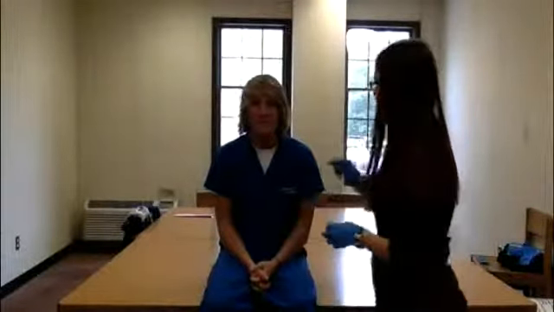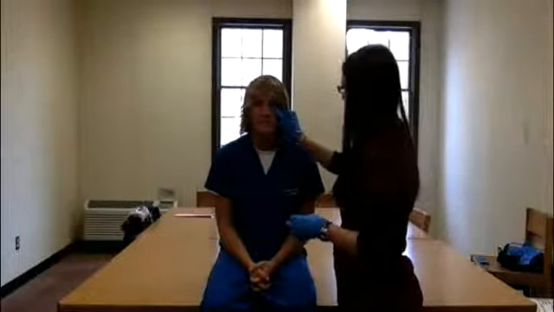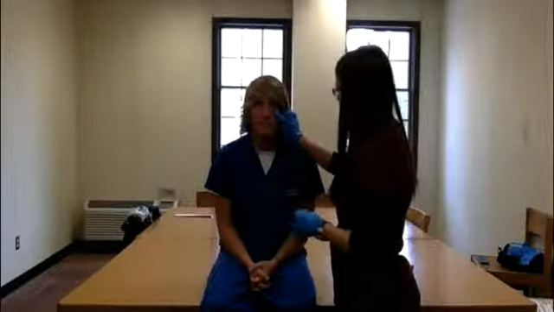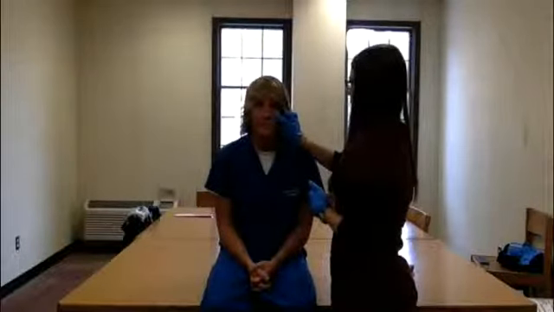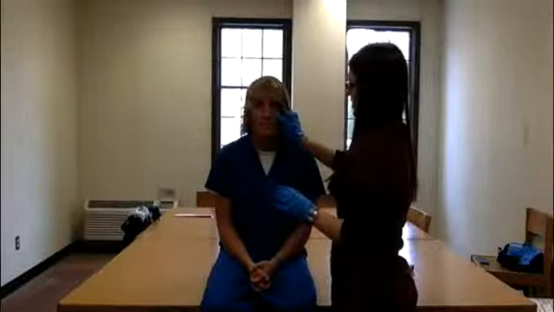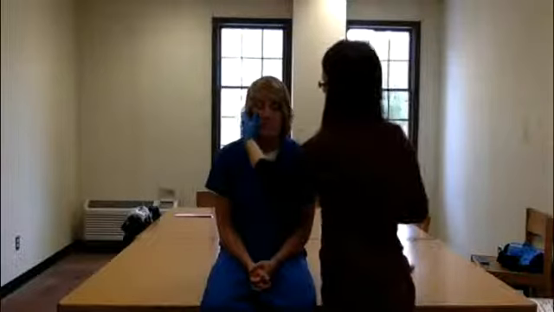Now I'm going to assess the conjunctiva, and I'm going to wear gloves for this examination. What I'm going to do is gently pull down the lower lid itself, and I'm going to note the color of the conjunctiva right through here. I want it to be pink, but not pale, as that would indicate anemia. I'm going to check the other side.